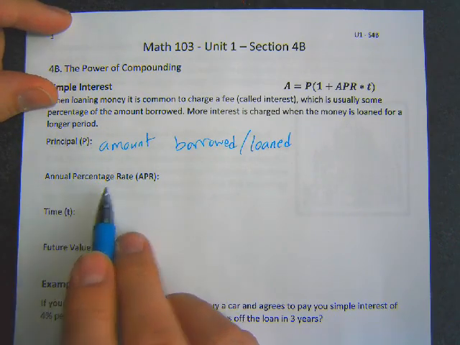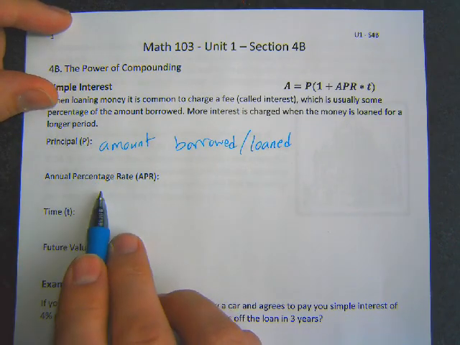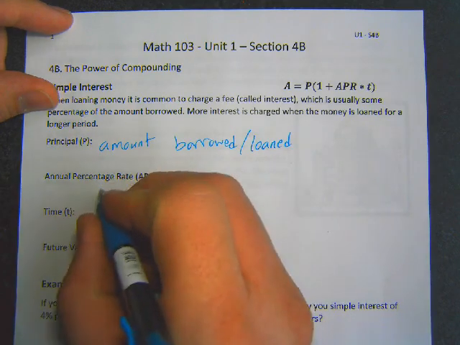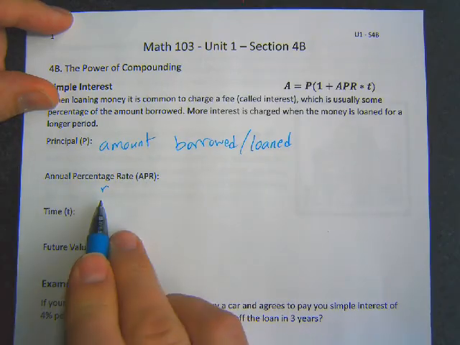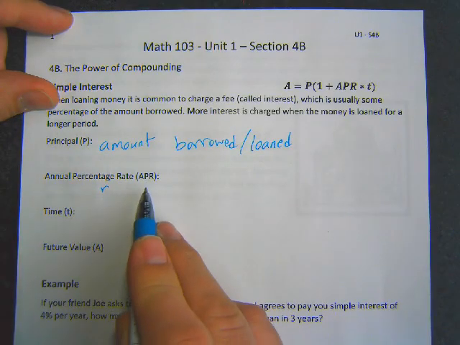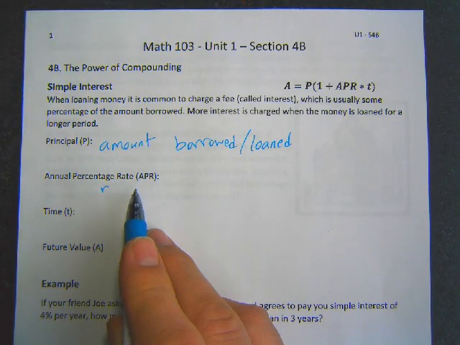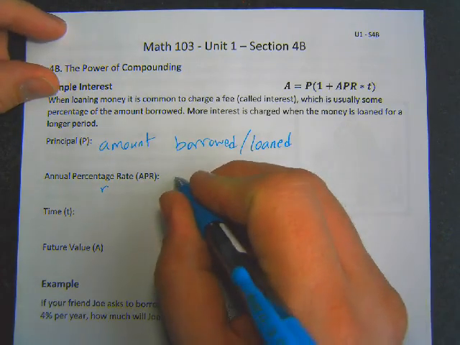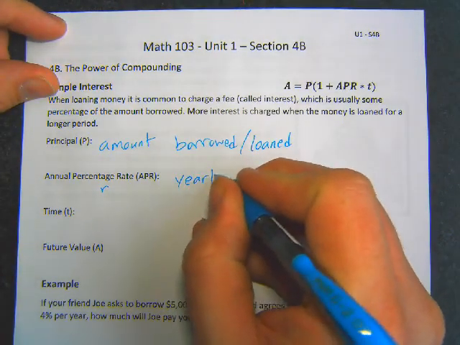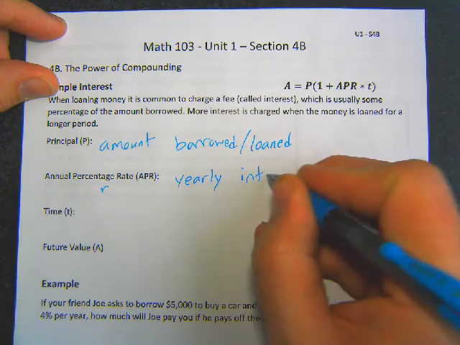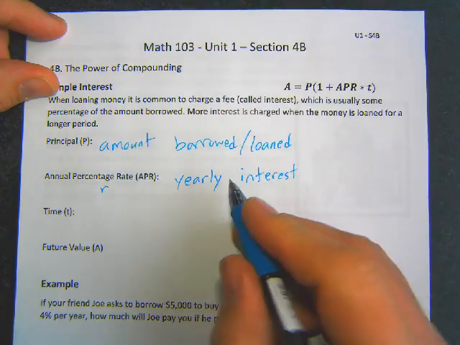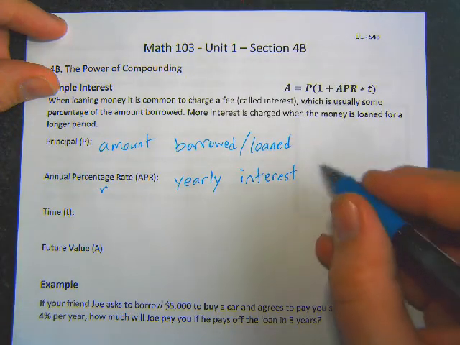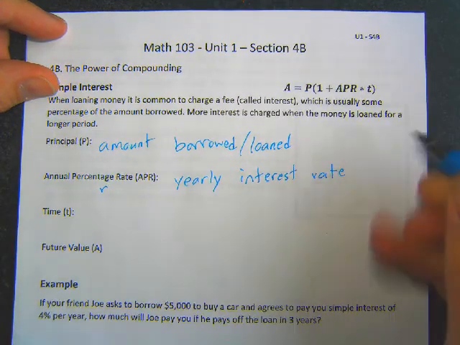The annual percentage rate is going to be your yearly interest rate. We typically work with interest in yearly rates. A lot of times people just use R for annual interest rate because it's a rate. APR is kind of the more correct version of that because it notes that it is a yearly rate. So this is your yearly interest rate. We'll pretty much work exclusively with APRs, with yearly interest rates, for this section. So that's what we'll see mostly.